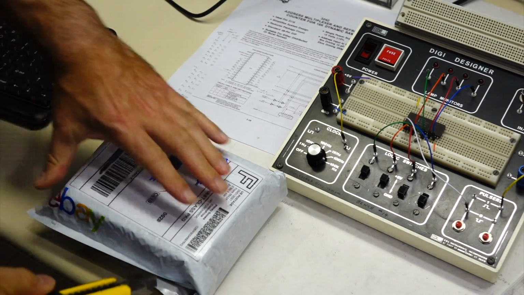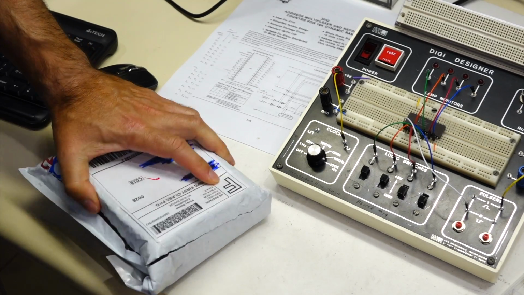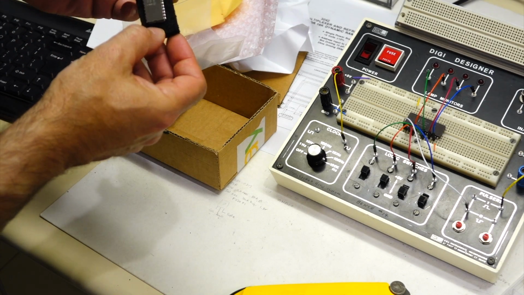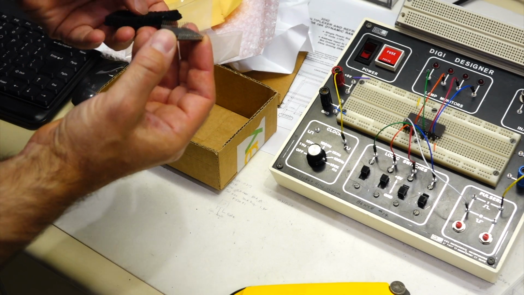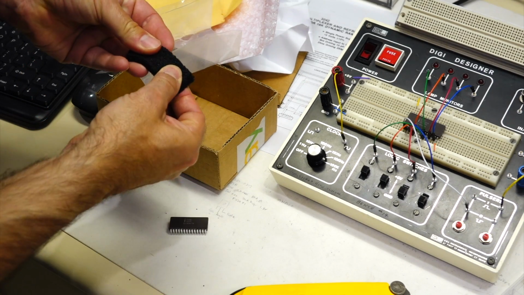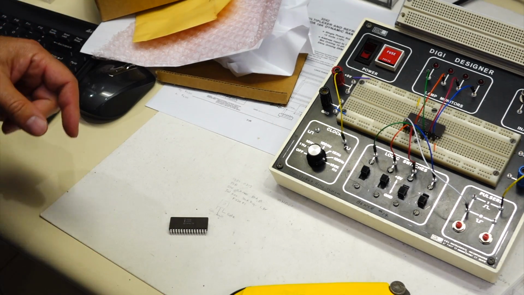Looks like my new old Intel chip has arrived. Now it didn't say if it was working or not. It said used. This looks completely new in original deteriorating foam, so hopes are high.